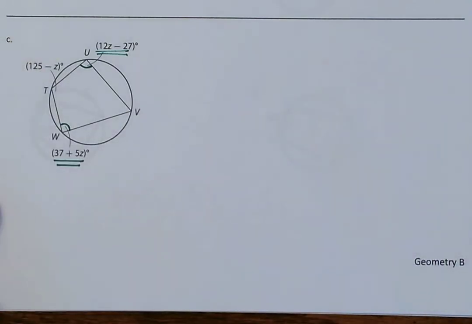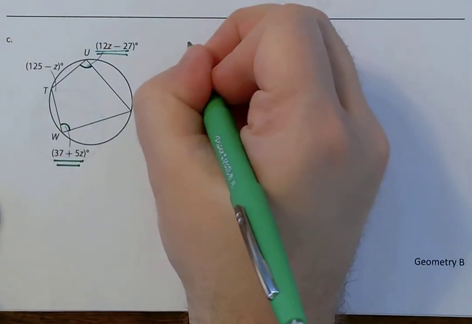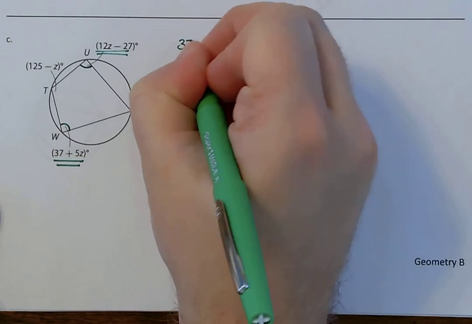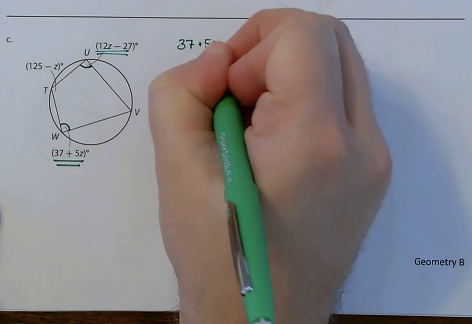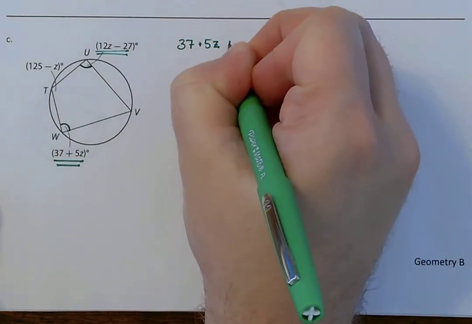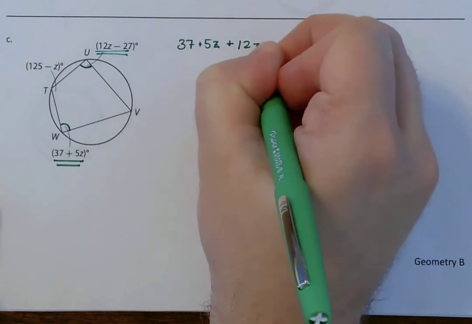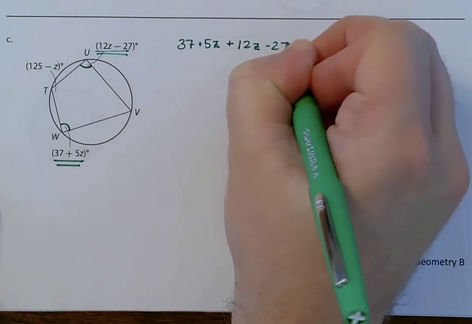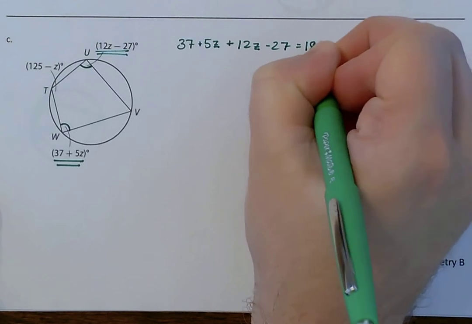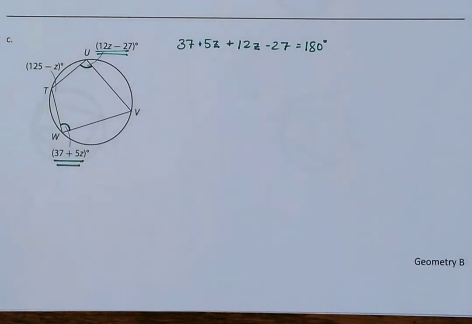Because those two are opposite, they're supplementary. So we're going to take 37 plus 5z plus 12z minus 27 and set that equal to 180. We set it equal to 180 because they're opposite angles, so that means they add up to be 180.